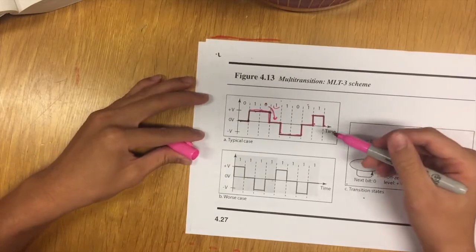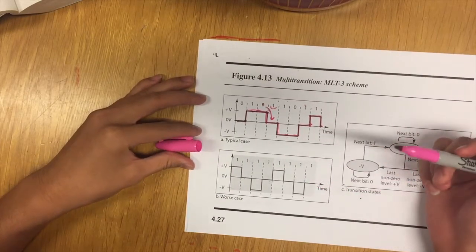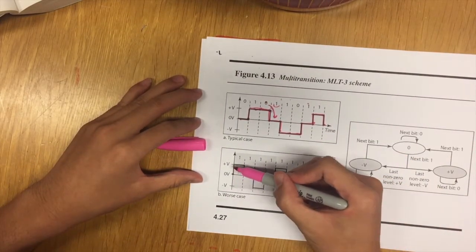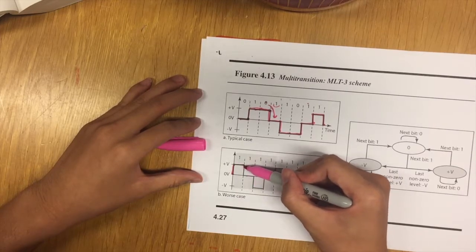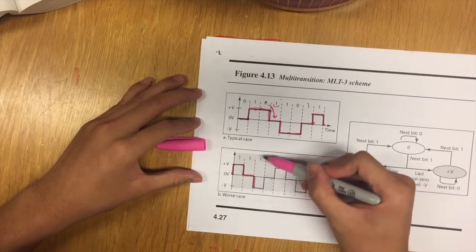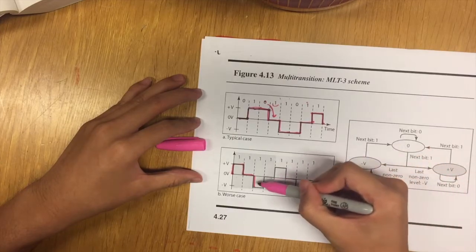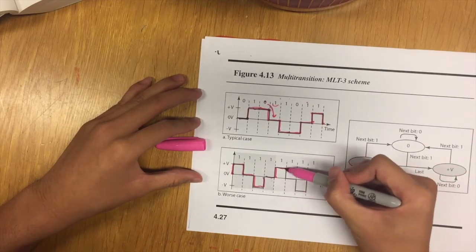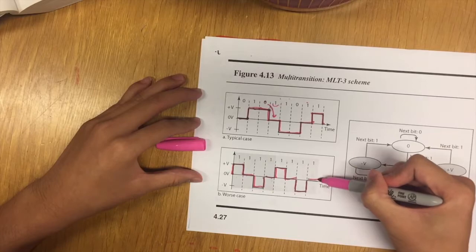Okay, now let's look at the worst case. It starts with 0 too, but immediately it goes to 1 because it's changing, and it keeps changing because it's 1, 1, 1 until the end. And it keeps changing until the end.